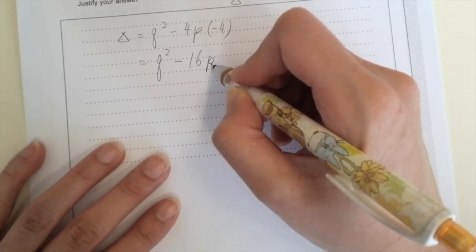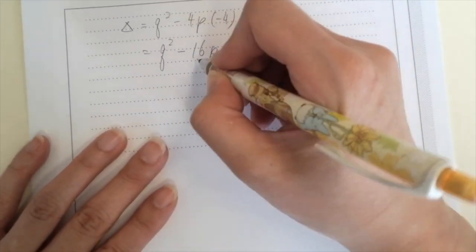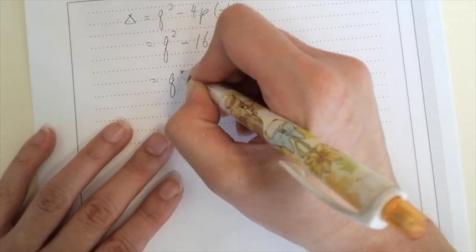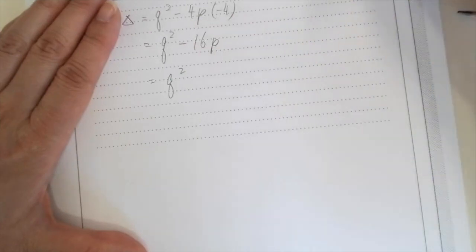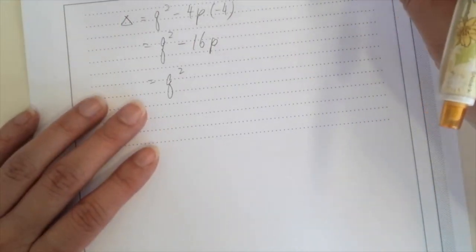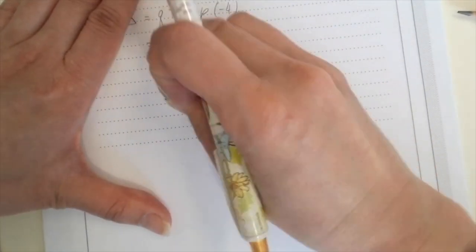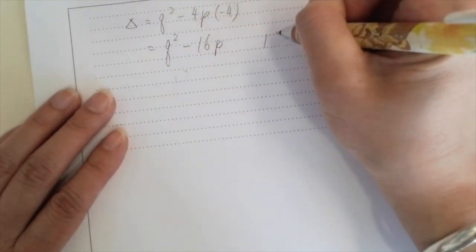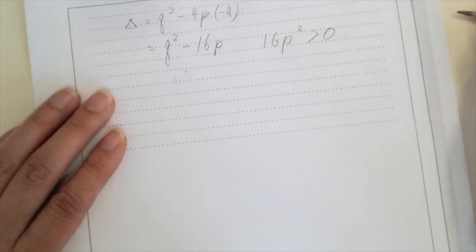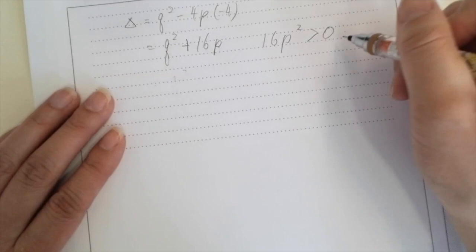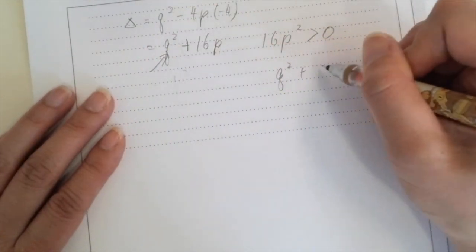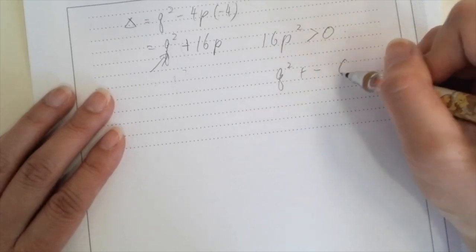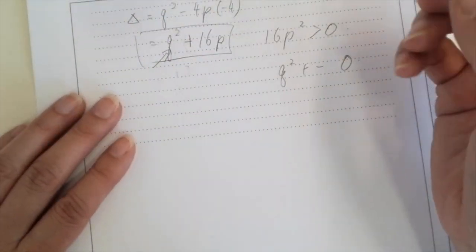Which means q is something related to it, and therefore we will have a bit of both. Because 16p squared is always bigger than 0, this has a positive, and q, no matter whether q is positive, negative, or 0, the whole thing is still positive.